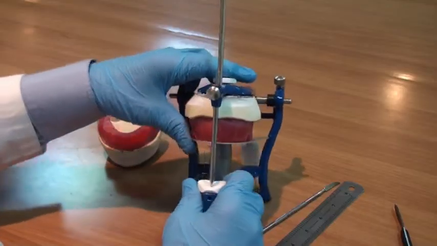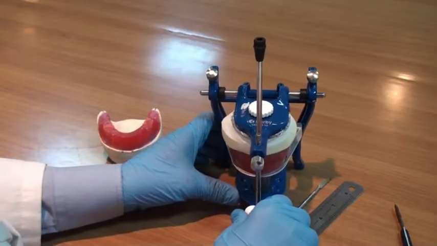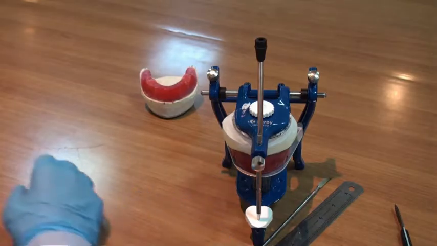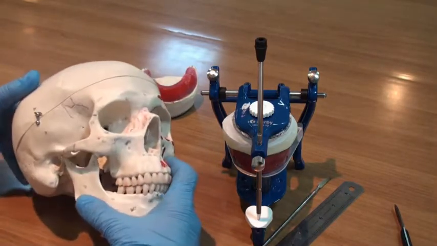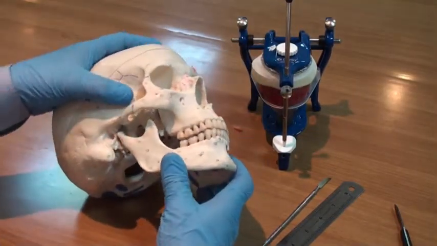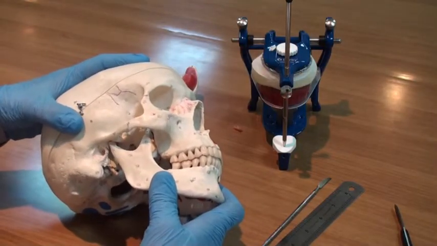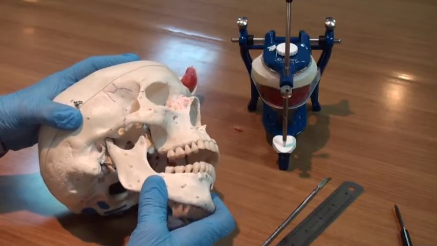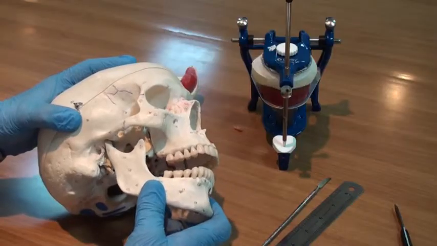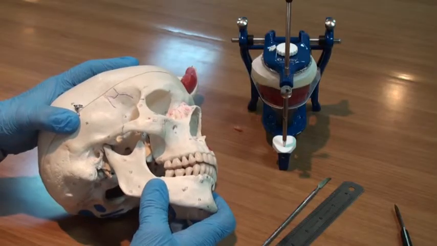Now we can show you the way this articulator works in this regard. If we remember together, we will have here the human skull, and you can notice that the mandible will open and close. This is the mandible in its centric relation position, and when it opens, the first 2 centimeters of opening, or the first 20 millimeters, will be a pure rotation around an axis called the terminal hinge axis.